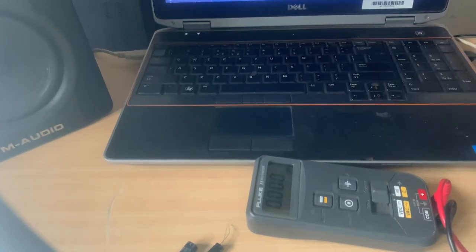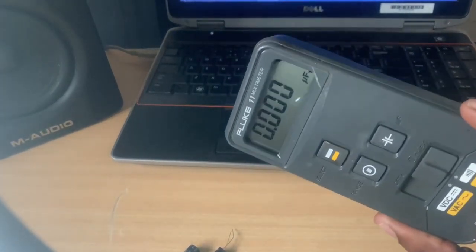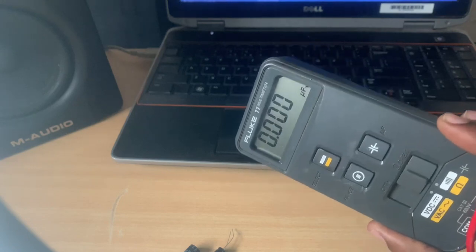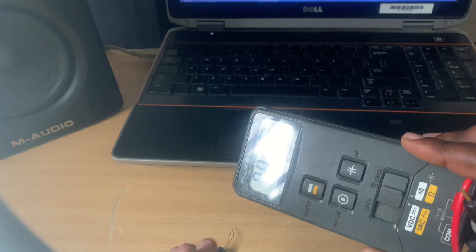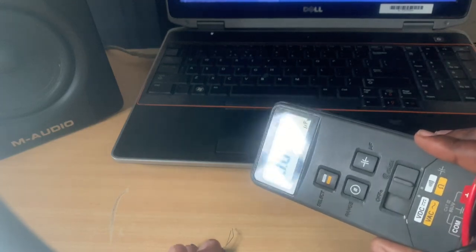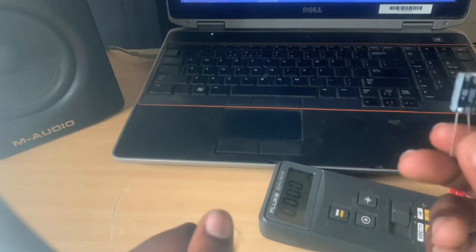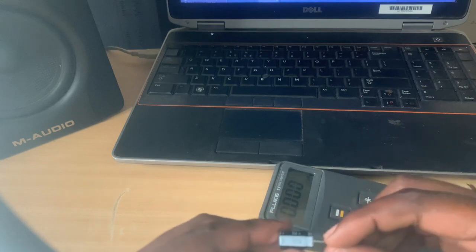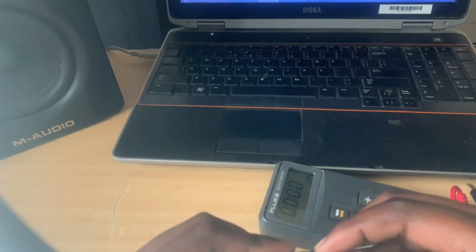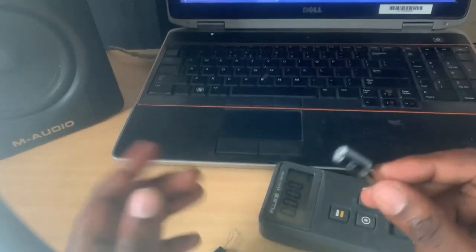The ESR can rise, and this mode doesn't measure that, because you can have a capacitor that has the correct capacitance but a higher ESR, which makes it useless in a circuit. You're going to have very weird faults with that. Sometimes the power supply won't switch on, or a lot of things can go wrong if the ESR is wrong, but just giving you some examples of that.